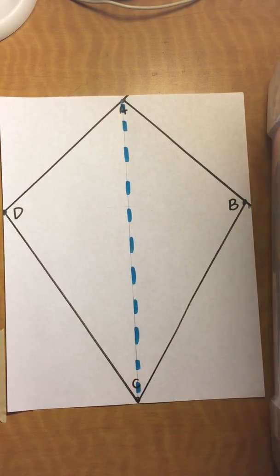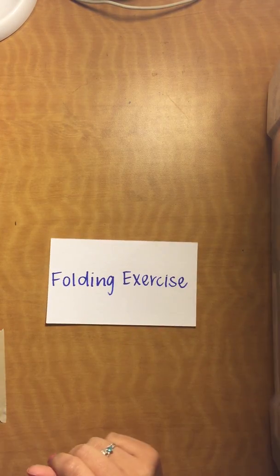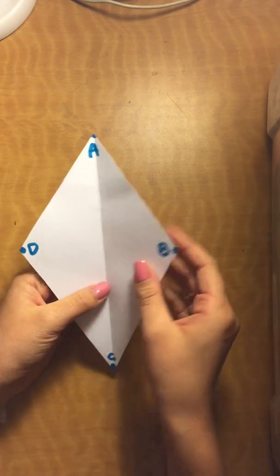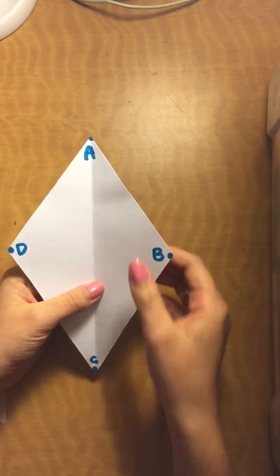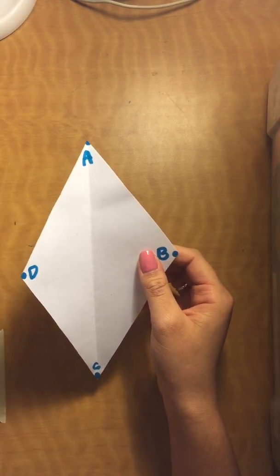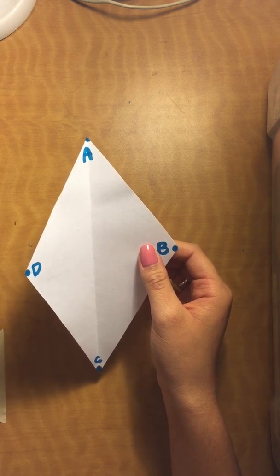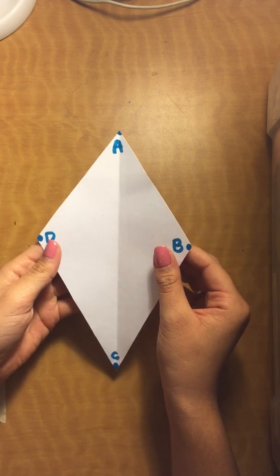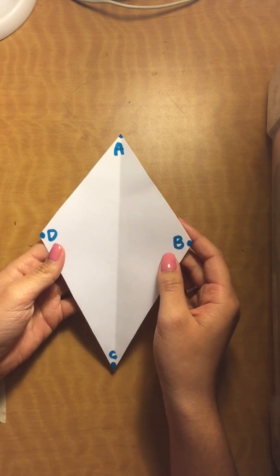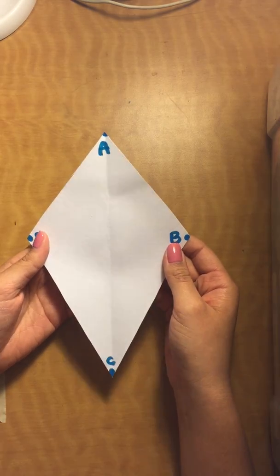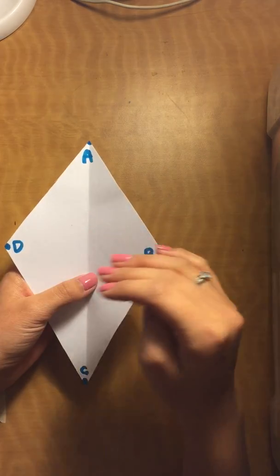So now we're going to try a little folding exercise and see how we can find the line of symmetry. So now I have this kite that I created. It's the same one from the other picture. I just cut it out. We have the same vertices and everything. And so for our kite, to find the line of symmetry, all we're going to want to do is fold the paper, and when the folded part sits perfectly on top and all the edges are matching, that's how we know that's the line of symmetry. So we're going to keep folding until the paper perfectly aligns.